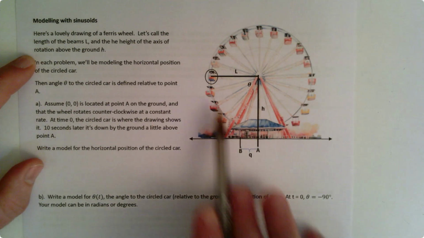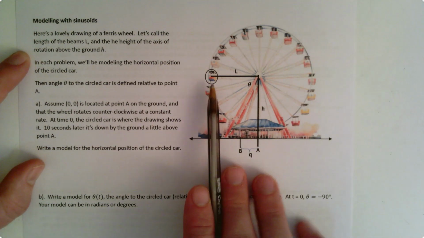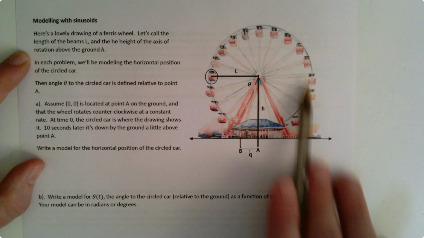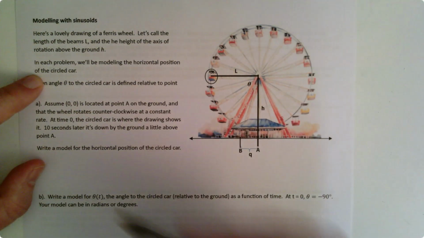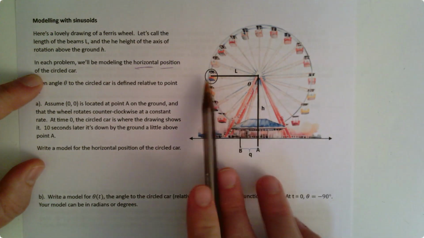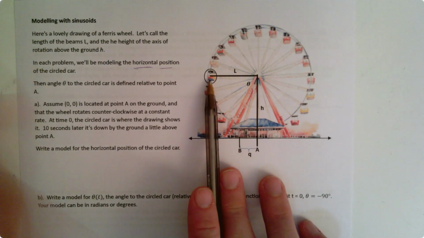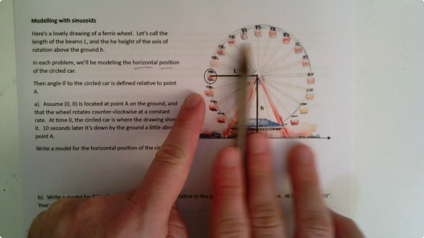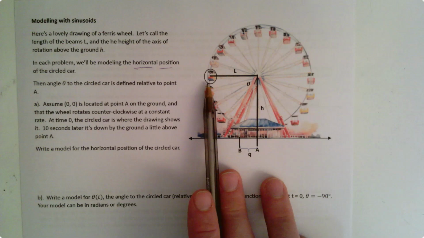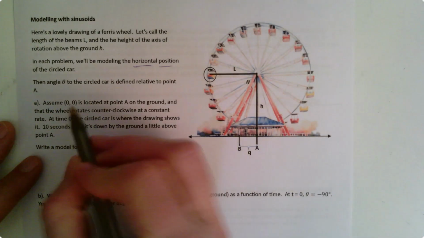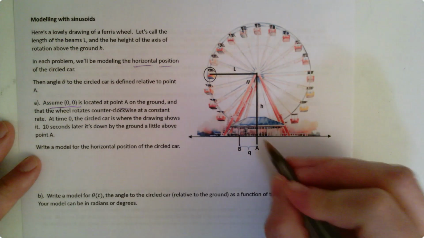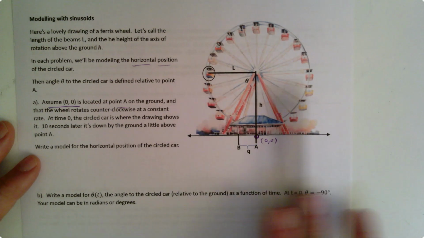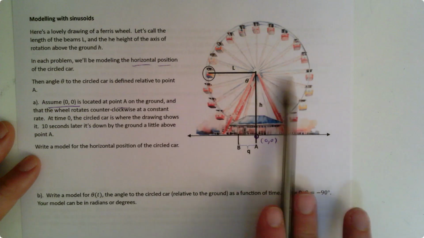We are modeling the horizontal position of the circled car as the Ferris wheel rotates counterclockwise, which is this way, at a constant rate. So right away, if I'm thinking horizontal position, if I'm just visualizing this, the horizontal position starts at the smallest horizontal position, rotates around to the largest horizontal position, and back to the smallest. And in part A, 0, 0 is located at point A. So this would be 0, 0. So it seems like I'm oscillating horizontally around 0, 0.